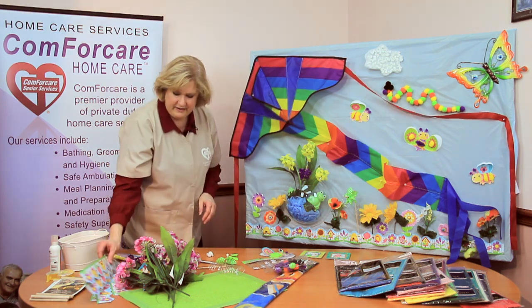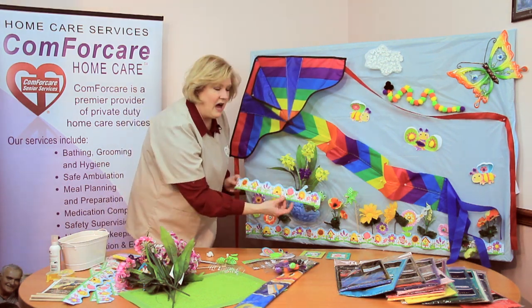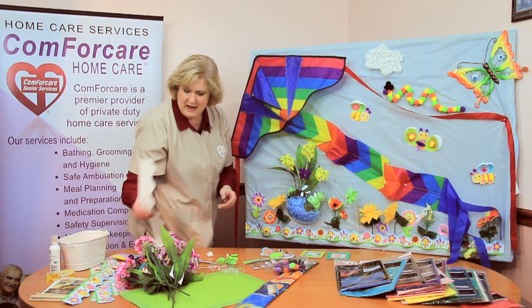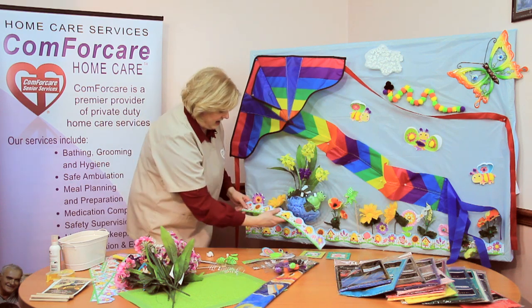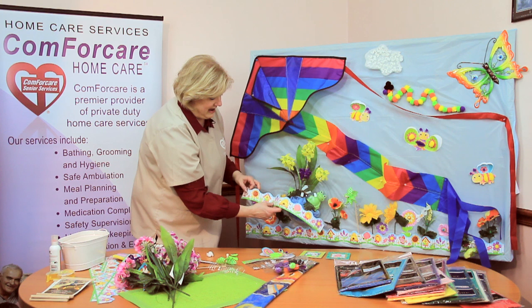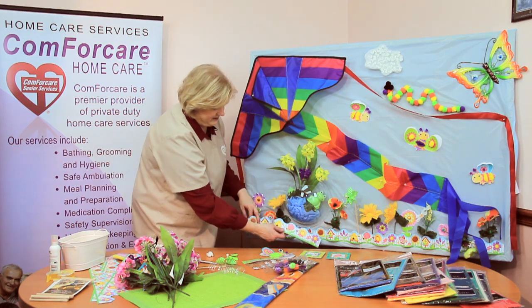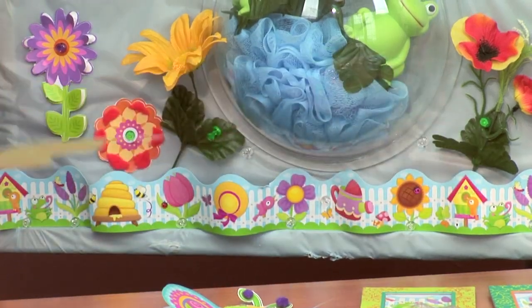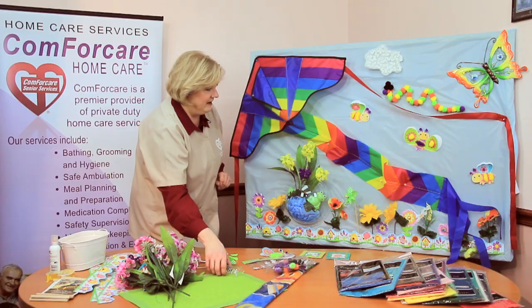With the border, I purchased a package of border from the dollar store as well. And what I did is rather than having the border flat, I pinned it where it was sticking out a bit so that at least it looks a little more interesting.